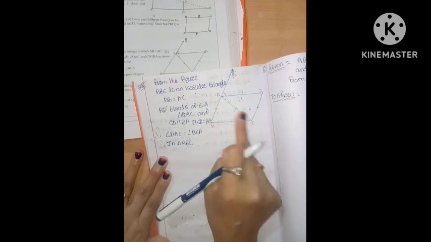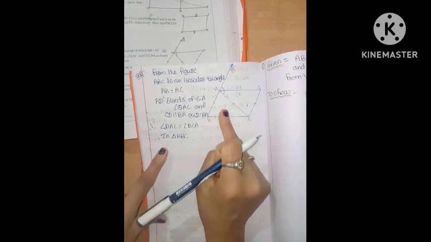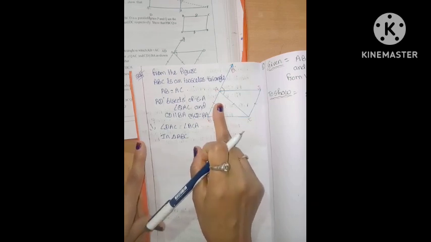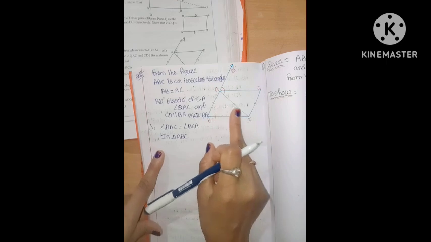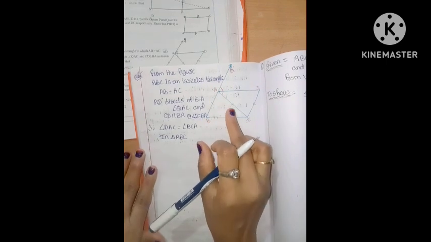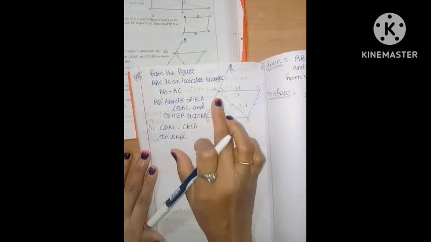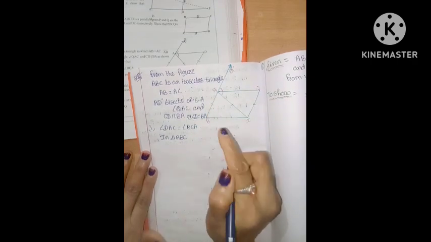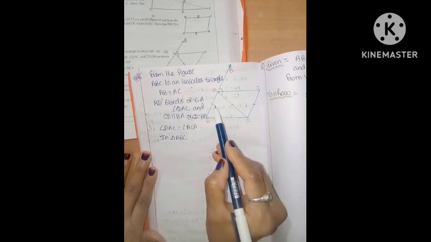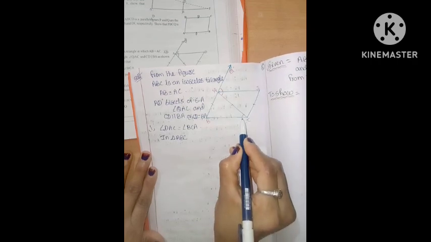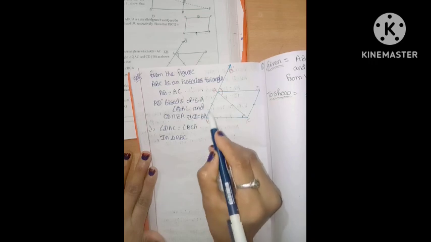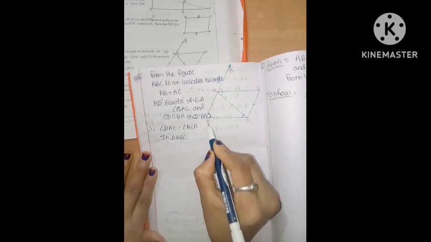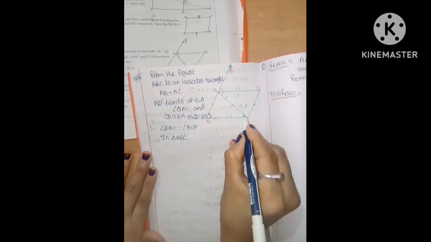Whenever an isosceles triangle is given, do you know the two properties? We learned in the previous chapter, triangle chapter, theorems 7.2 and 7.3. Whenever an isosceles triangle is given, two properties are used. Here we use the 7.2 theorem. What is the 7.2 theorem? Angles opposite to equal sides of an isosceles triangle are equal. So angle B is equal to angle C. Why is it equal? Are you understood?